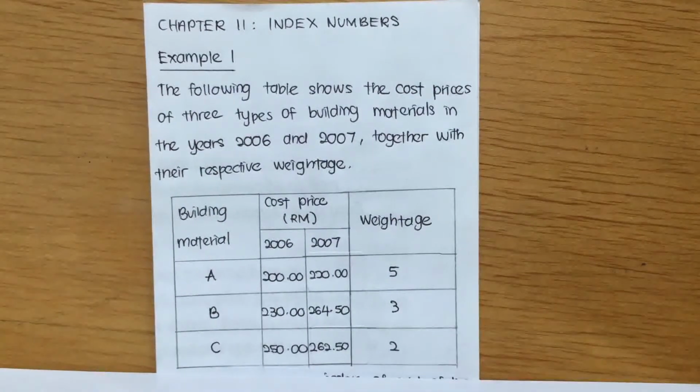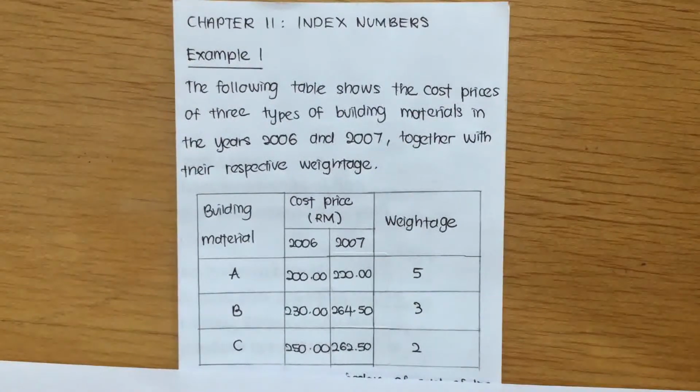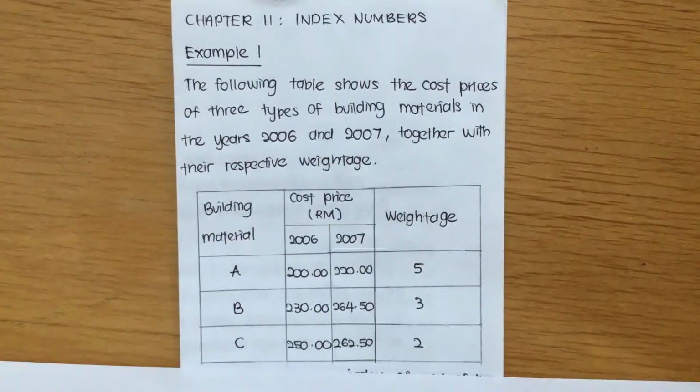Now I'll be discussing Form 4 Additional Mathematics, Chapter 11 Index Numbers, Long Question Example 1. Okay, for your information guys, in Form 4, Chapter 11 is considered the last chapter.